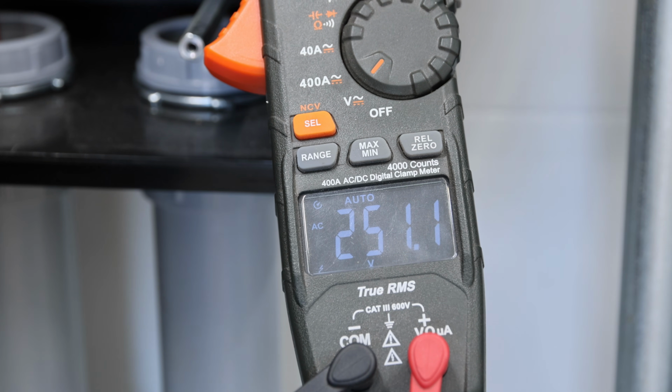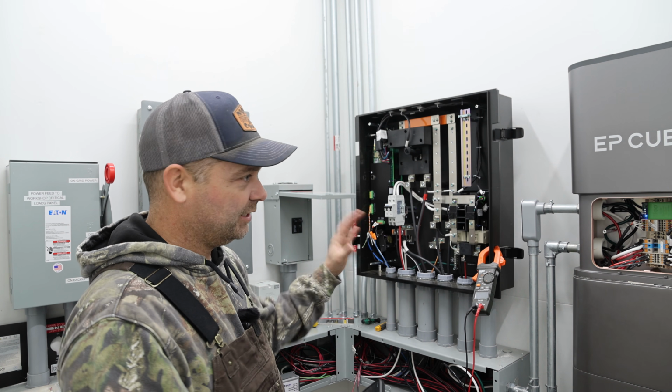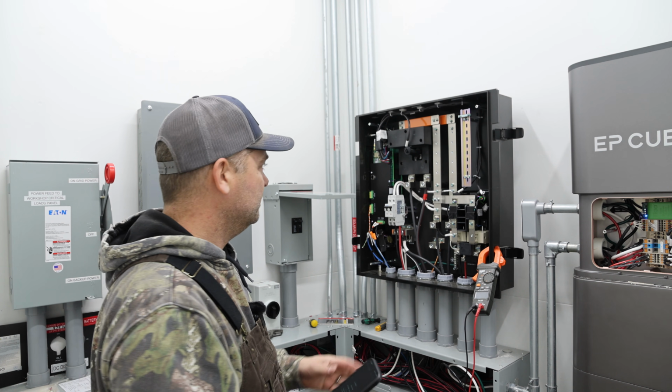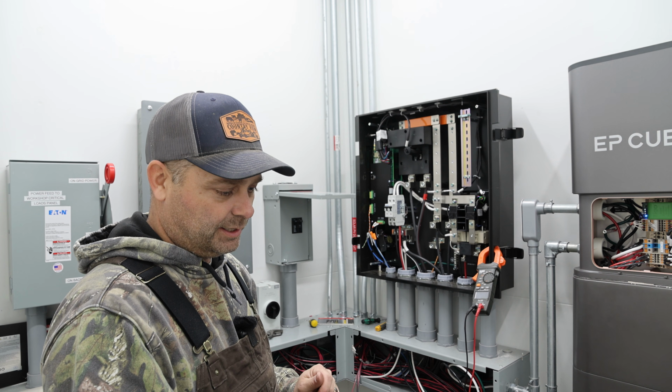Alright, I'm going across L1, L2, reading 251 volts. I'm going to kill the grid. And it leveled out at 240 volts. Of course, that's what the inverter will do. If it's off grid, it runs at 240, but my grid power is a little high. So when I turned off the grid, it seemed like it reacted the way it was supposed to. Took about 4 to 5 minutes to switch back to the grid.